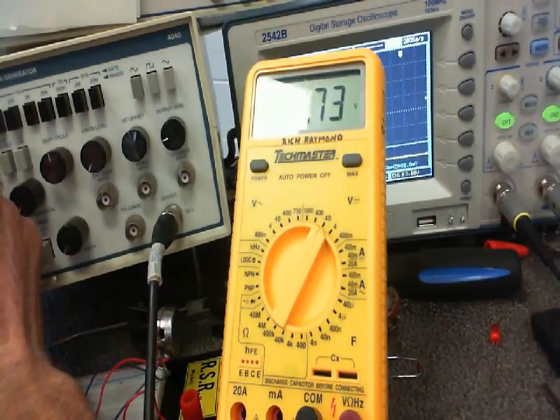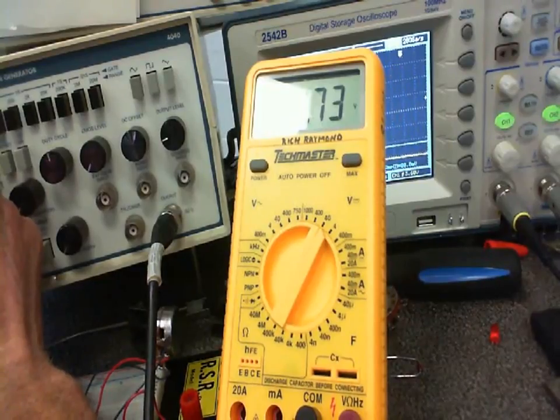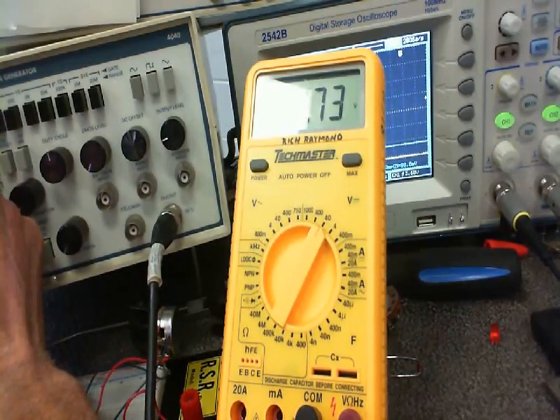Okay, there we go. So notice as it starts heating up, then what's happening? The voltage drop across the transistor is going down. If the voltage drop across the transistor is going down, then the voltage drop across the resistor must be going up.